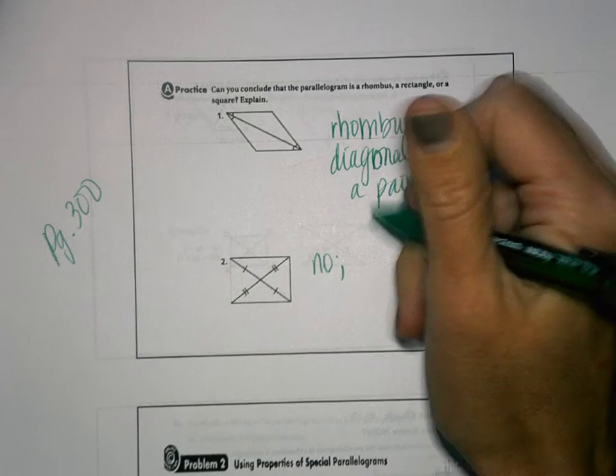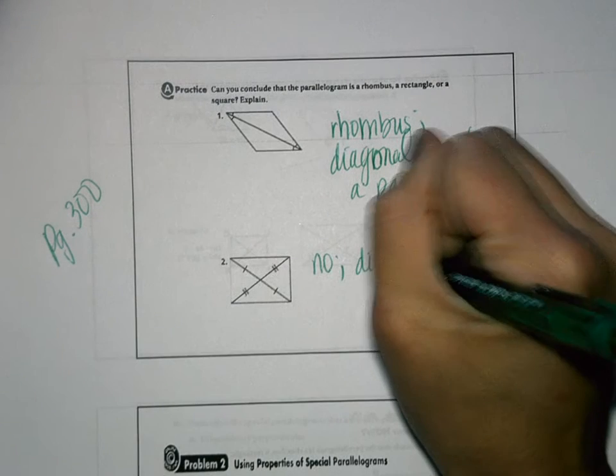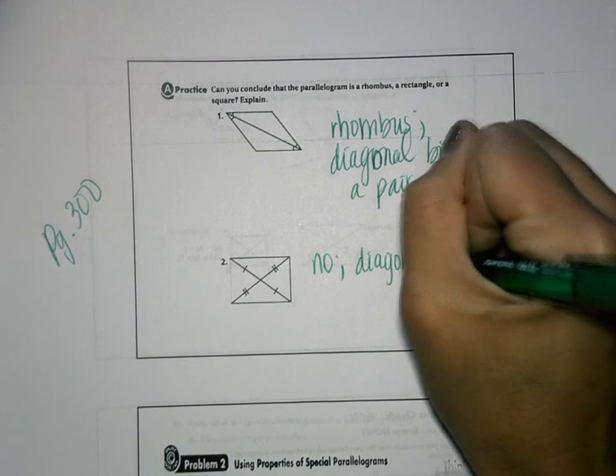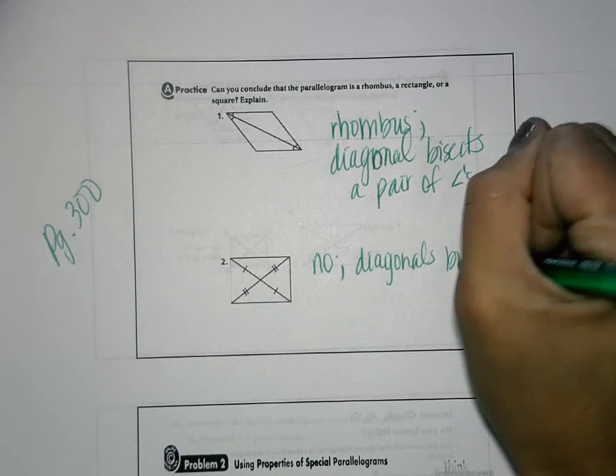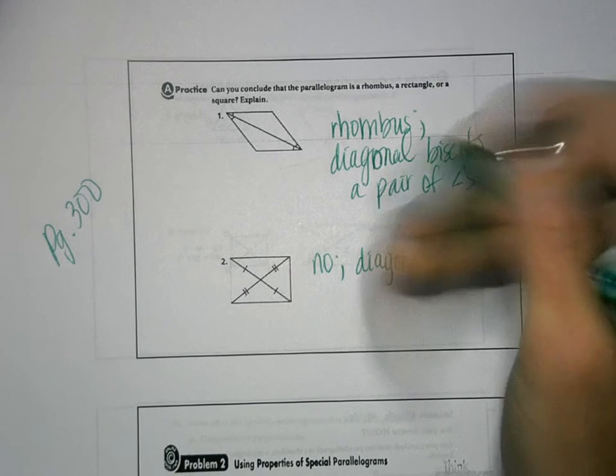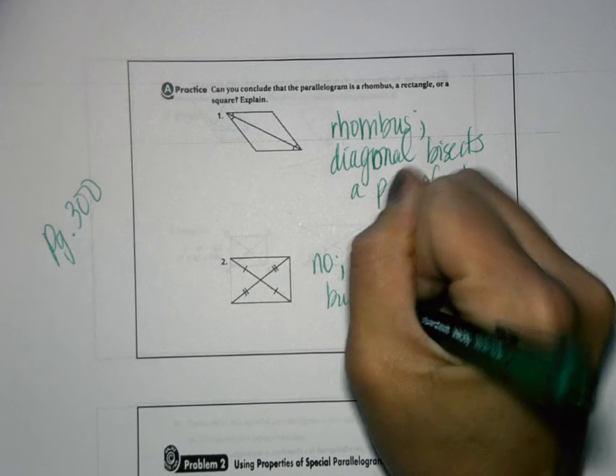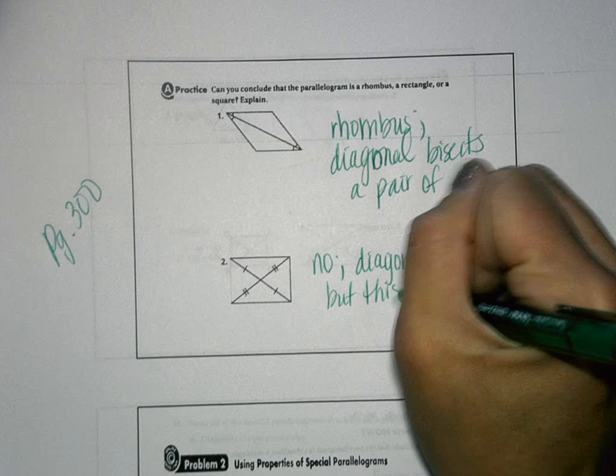Okay, so I'm going to put no, and then I'm going to put diagonals bisect, but this is true in all parallelograms.